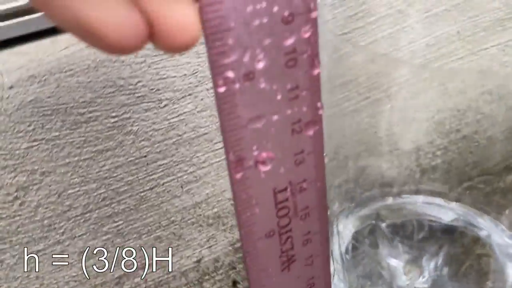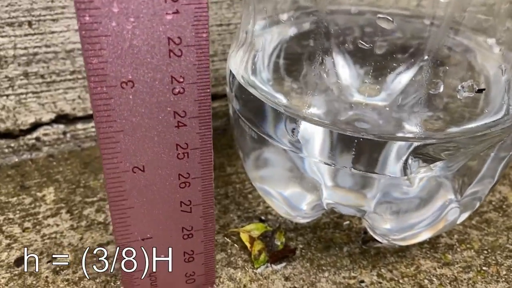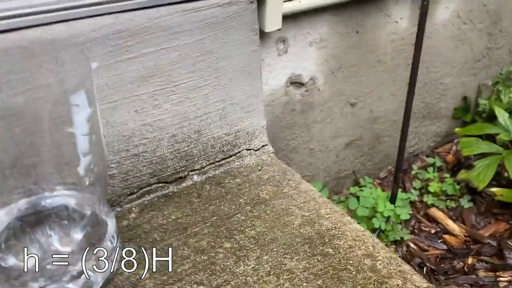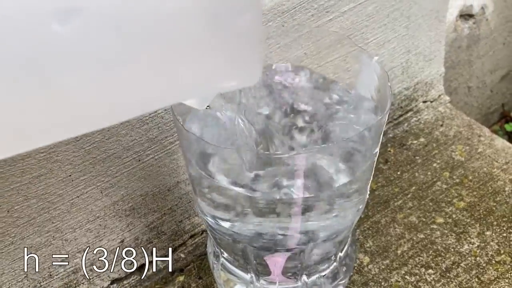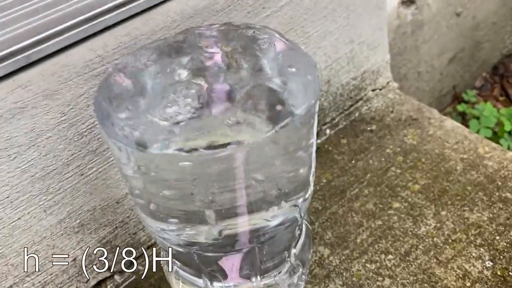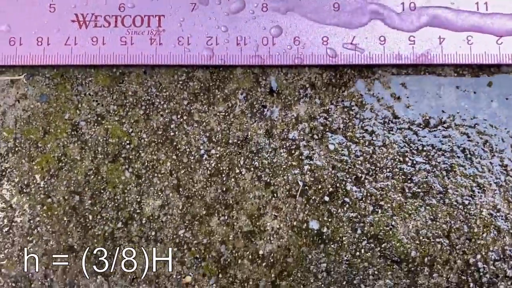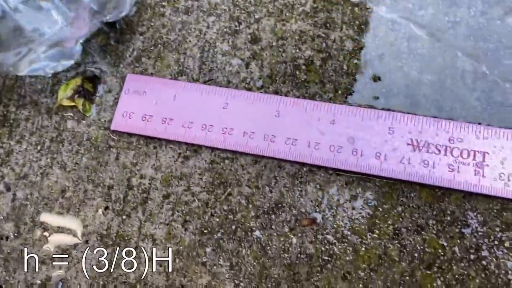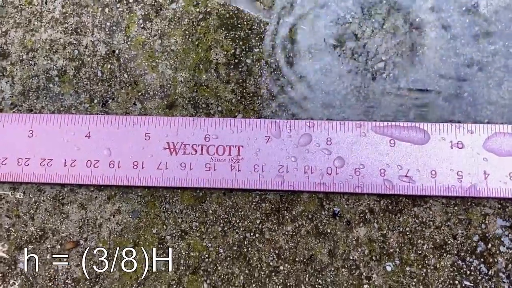Okay, for this one, again, 8 inches. The hole height is 3 inches. Measure straight out. Fill it up to the top. Gives us about 8.